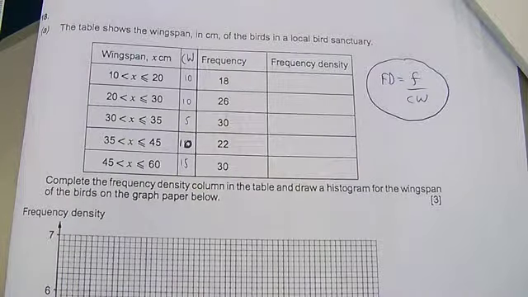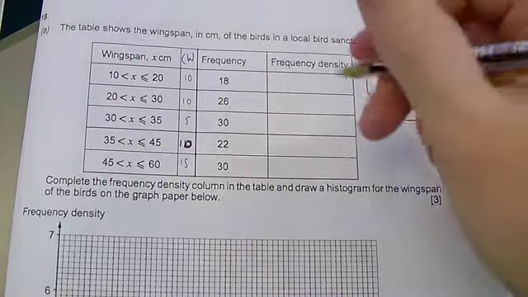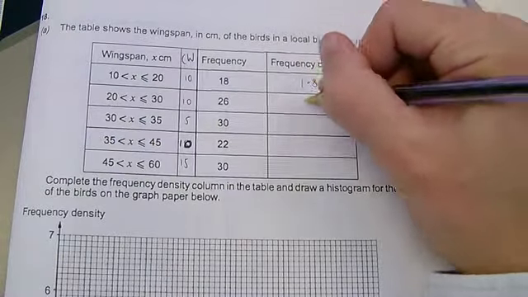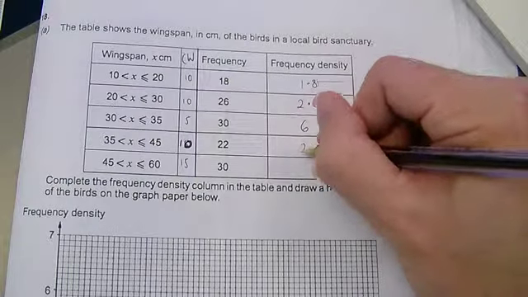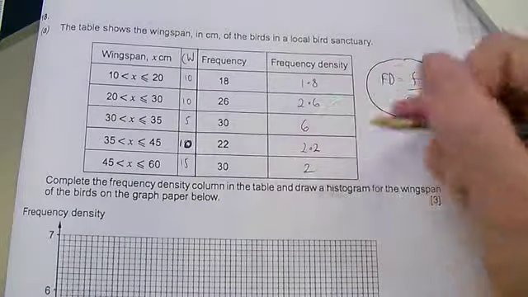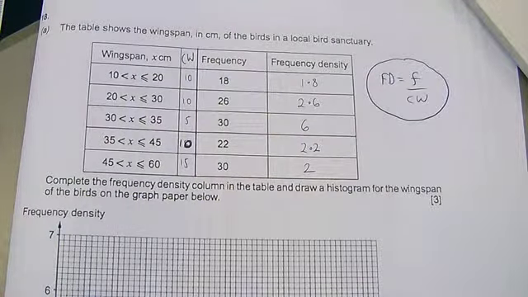Okay, so from here, we just need to do 18 divided by 10, which is easy enough. 2.6. That's 6, that one, isn't it? 2.2 and 2. Okay, so you didn't really need to calculate for any of this bit. Complete the frequency density column in the table and draw a histogram for the wingspan.